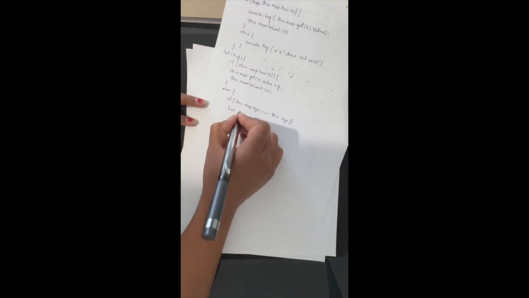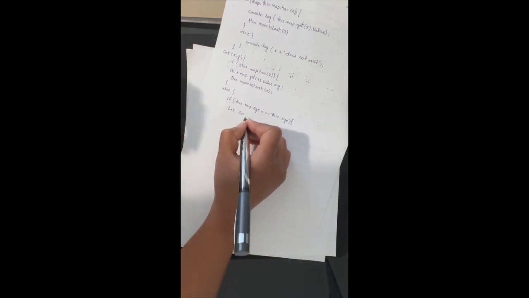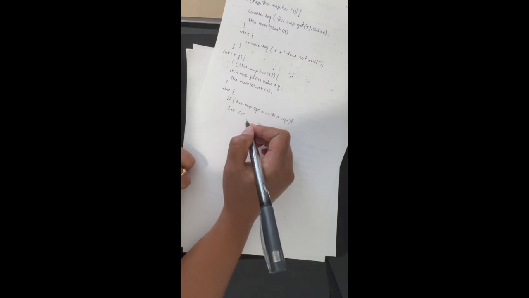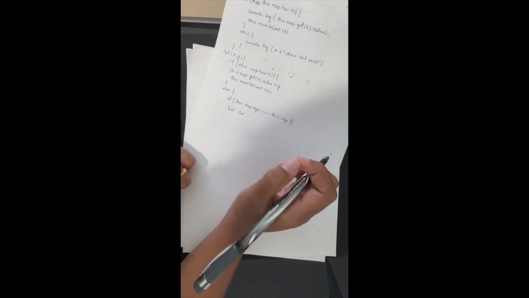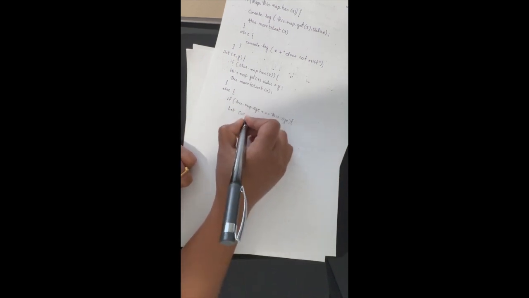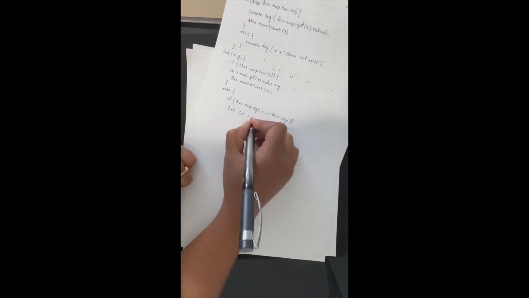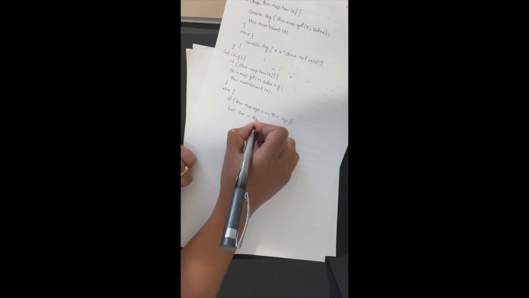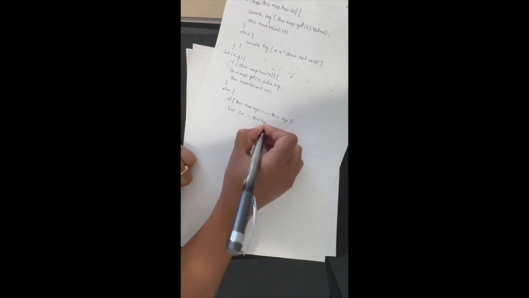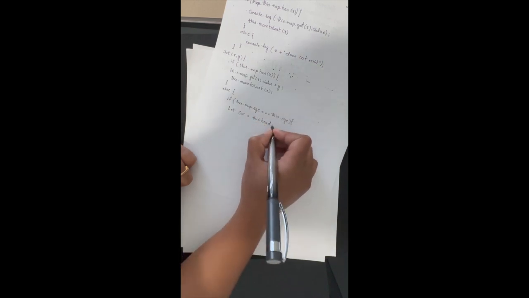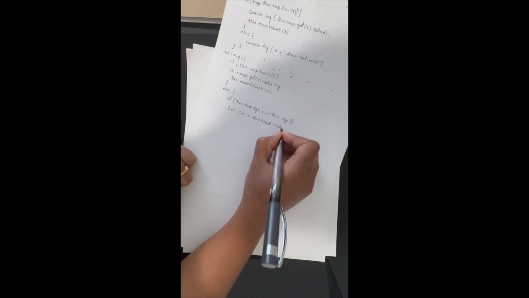then we need to remove the first node from the linked list. For that, I'm declaring a variable in which I'm storing head.next, because the head and tail are dummy nodes.